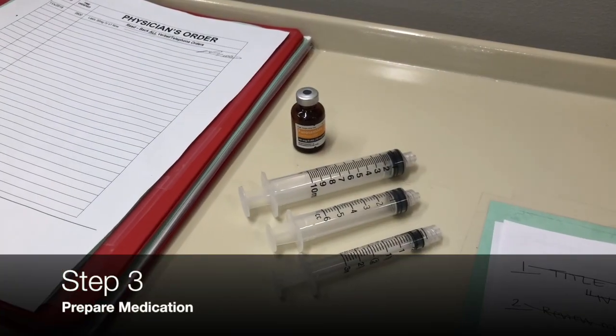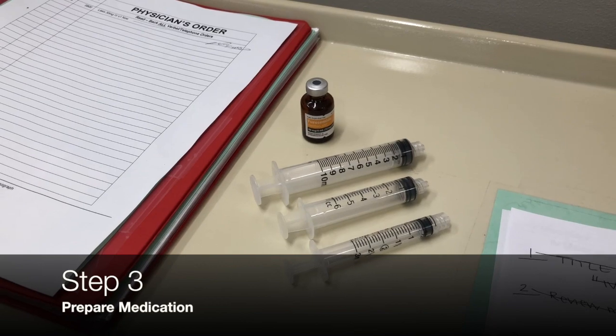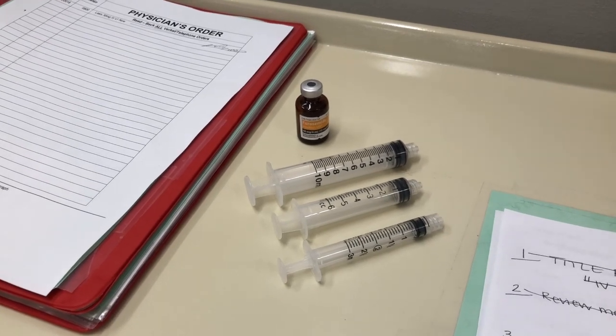Knowing that I need 3 milliliters of the Lasix, I will choose a 3 milliliter syringe over the 6 milliliter or 10 milliliter syringe.